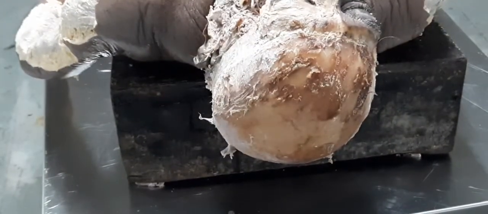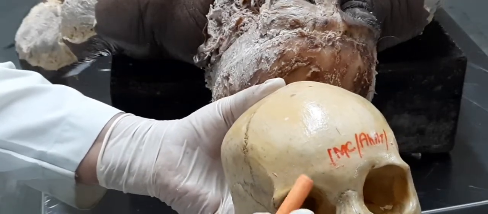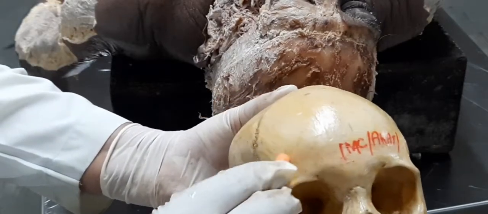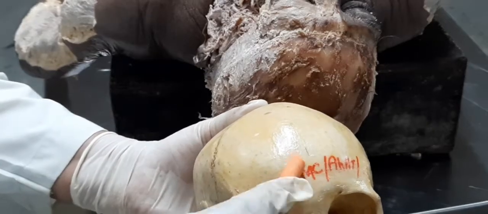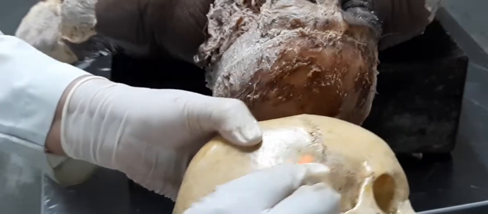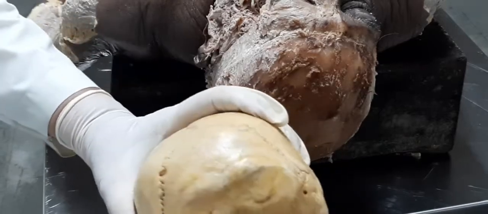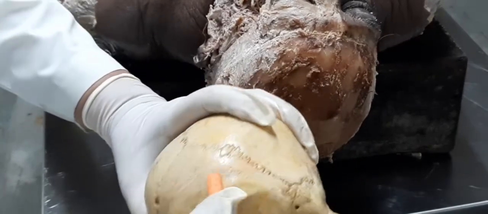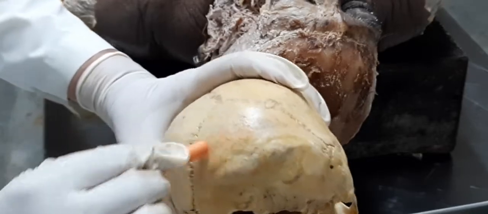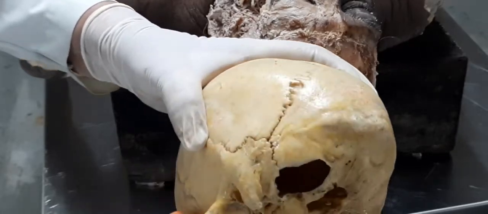First, we give a cut about a centimeter above the orbital margin in the frontal bone, like this. It should not be more than 1 or 1.5 centimeter above. Then a similar level has to be maintained onto the lateral side of the skull. Similarly, we will give the cut into the skull with the saw, about 1 or 1.5 centimeter above the external occipital protuberance.